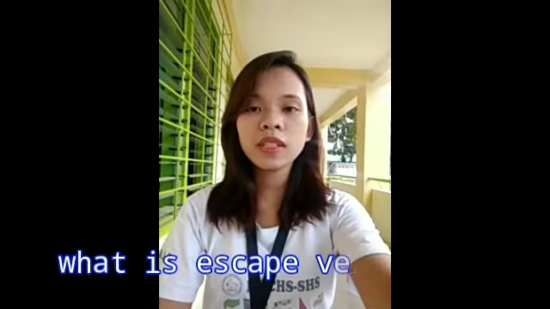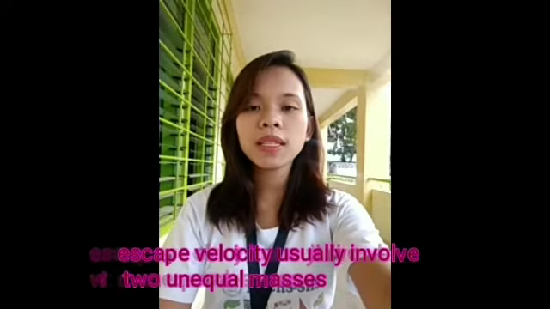What is escape velocity first? Escape velocity usually involves two unequal masses, with the larger mass usually possessing a significant size, being a planet, star, or moon. For the empirical reason that this larger mass does not rotate or possess an atmosphere, gravity is the only force acting upon the smaller object.